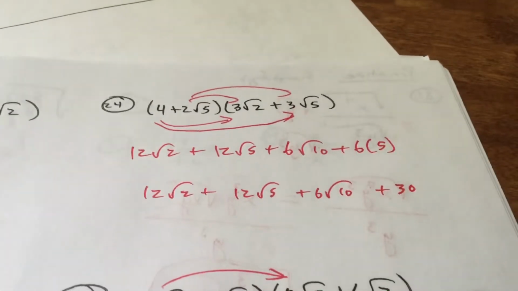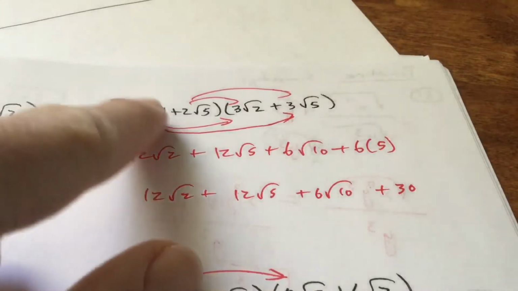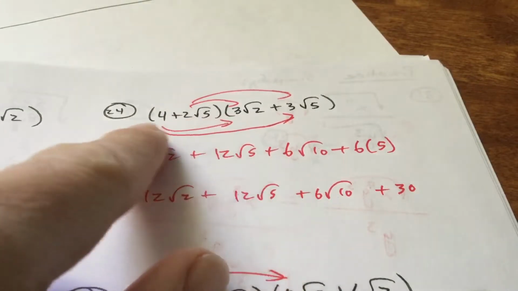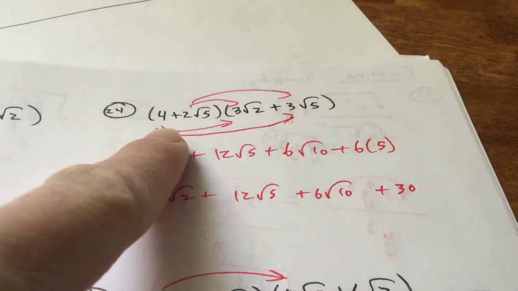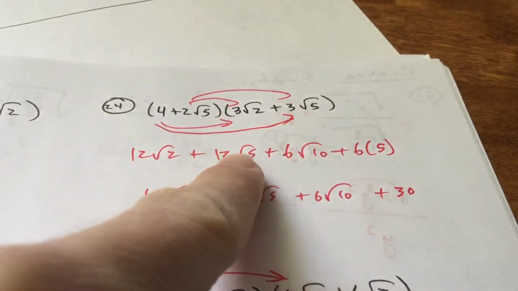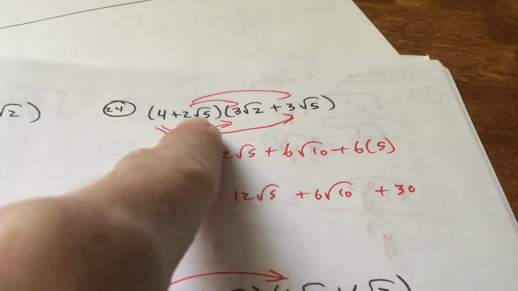All right, let's do a little distribution with roots. First, outer, inner, last. 4 times 3 root 2. You can do the 4 and the 3 to give you 12 root 2. 4 times 3 root 5, that is just 12 root 5.